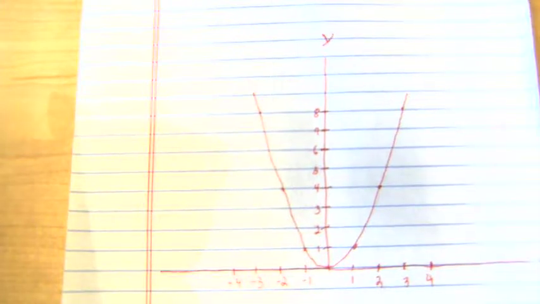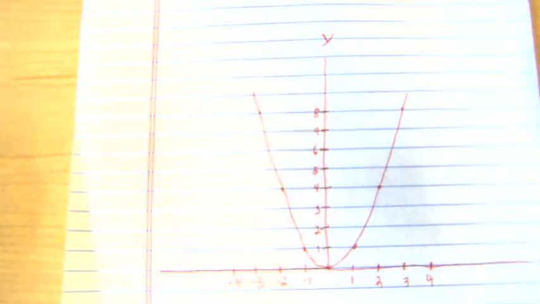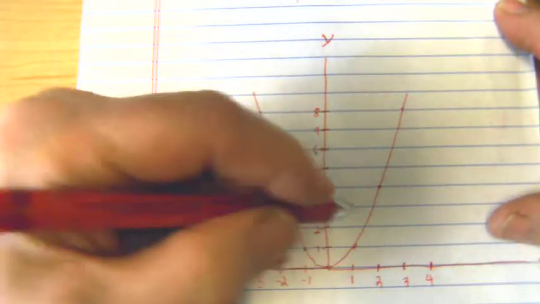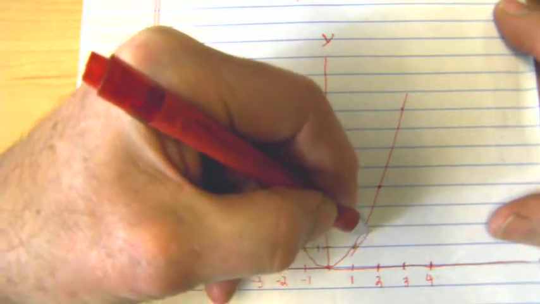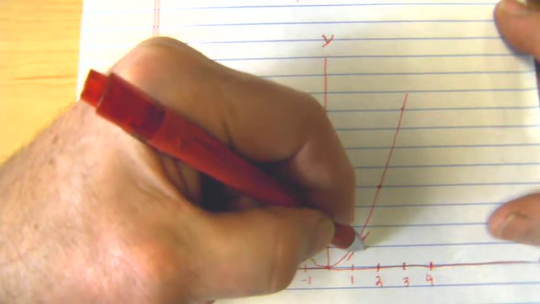I want to record this little bit. It's going to be part of another video on the derivative of an inverse function. So what I have here is y = x squared, and at the point 1, the slope right there is 1.